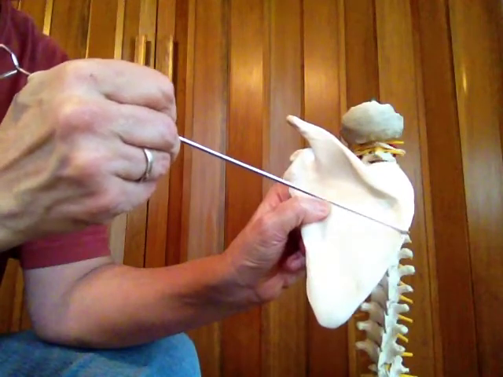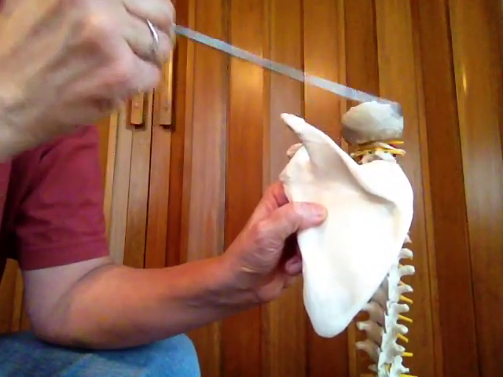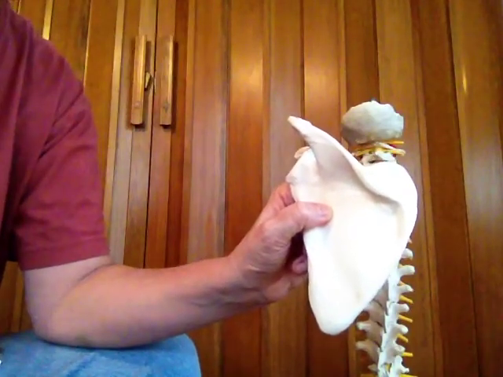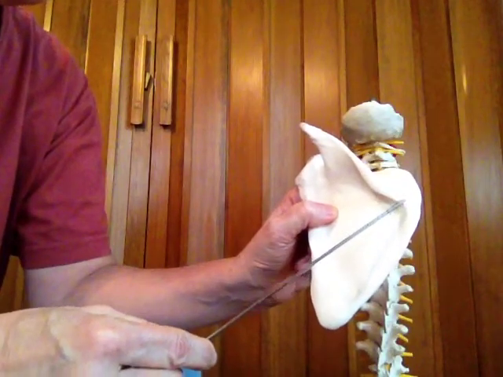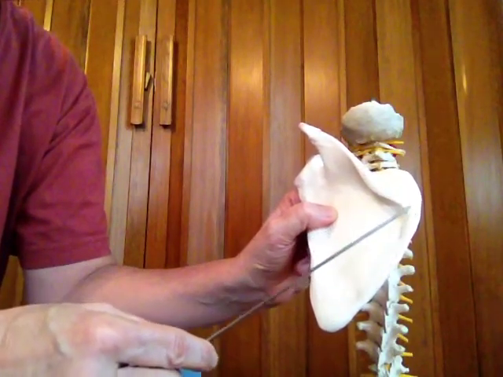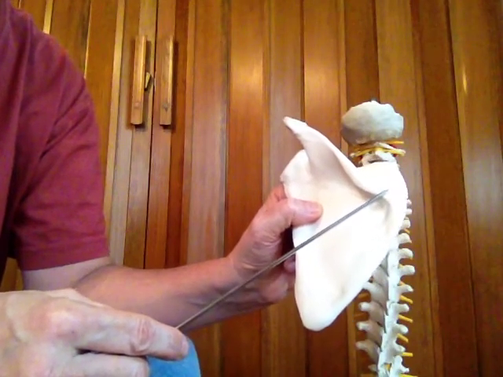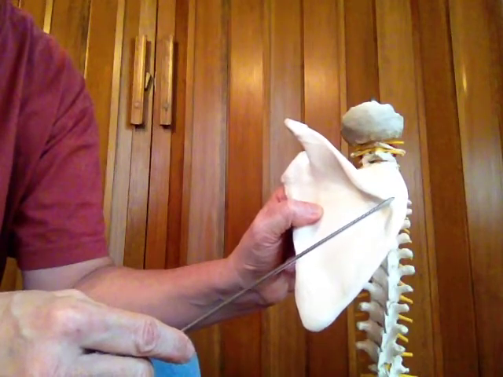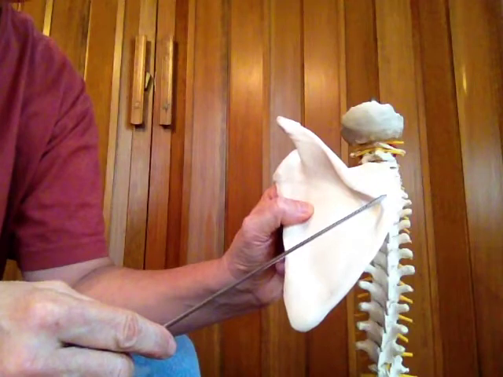If you travel all the way up the medial border, you'll come to a point at the top, and this is called the superior angle. Where the spine of the scapula starts on the medial side is called the base of the spine. The base of the spine can be located because it's equal to the level of T3.